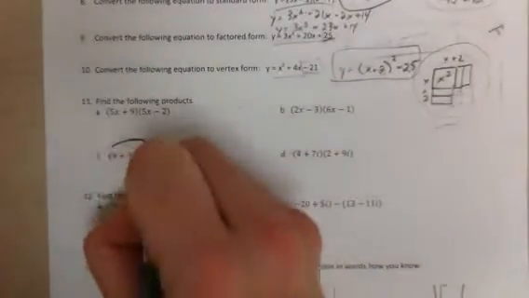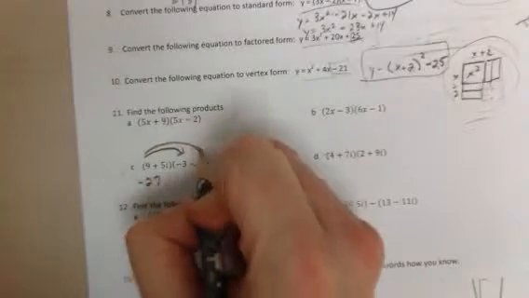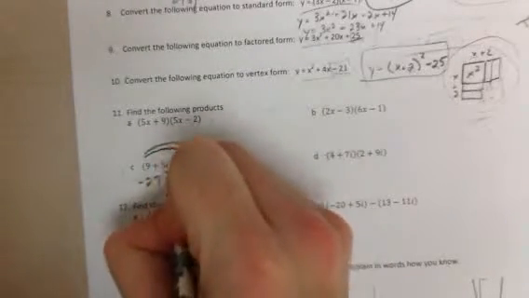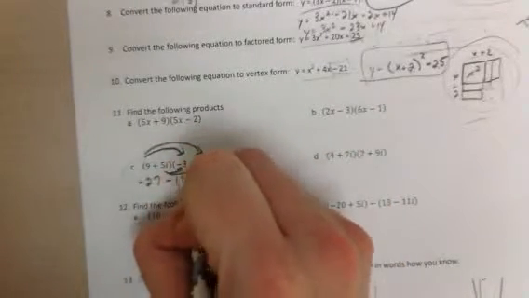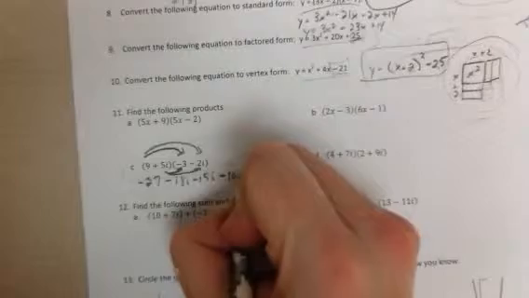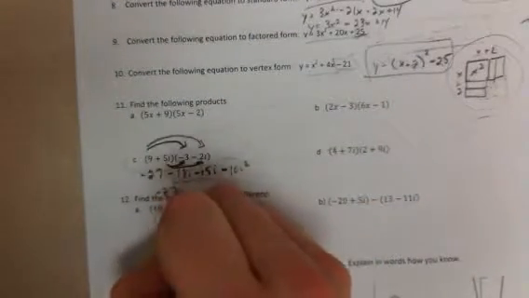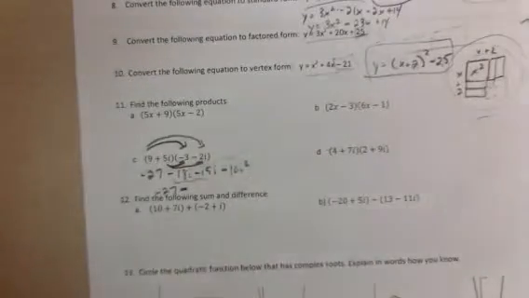So again, still distributive property. 9 times negative 3 is negative 27. 9 times negative 2i is negative 18i. 5i times negative 3 is negative 15i. And 5i times negative 2i is negative 10i squared. We combine our like terms, so really this is very similar. And that would give us negative 33i.